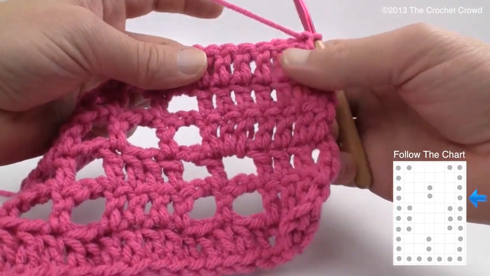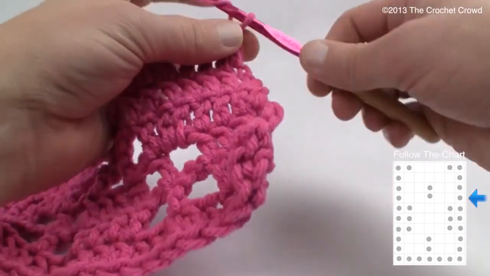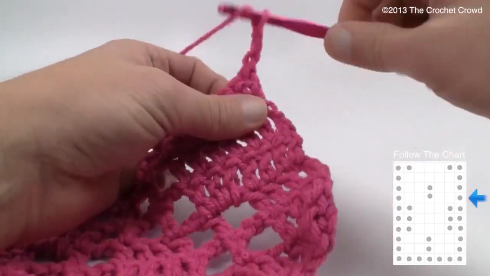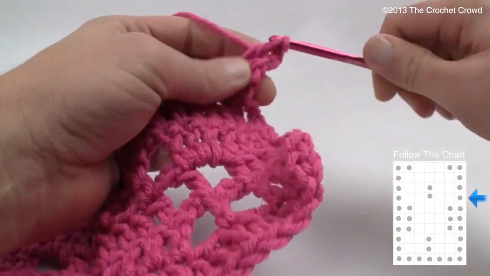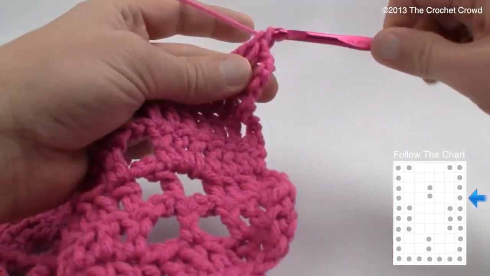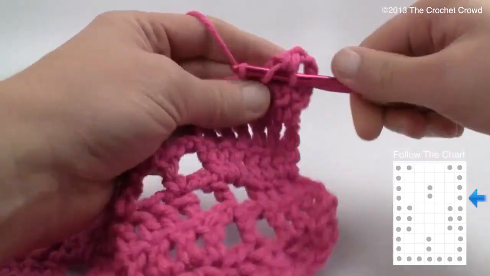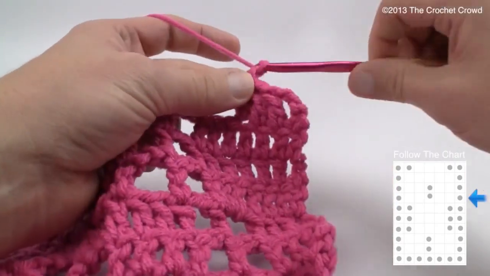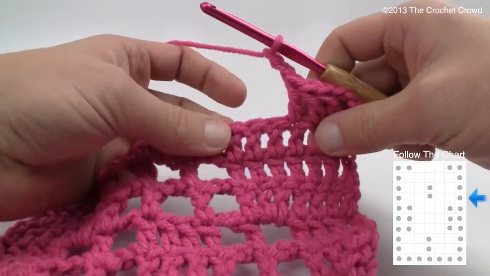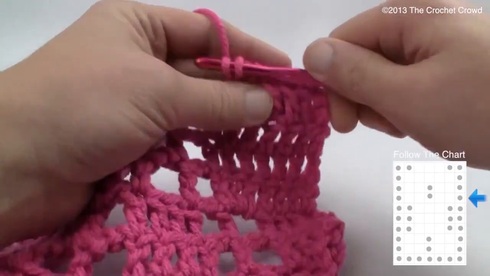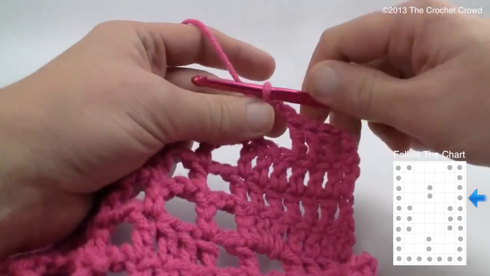So what we have here is that we have chain 3, so 1, 2 and 3. The first block is solid, so that means that the next 2 are 1 double crochet each, and of course we have to finish that block off, and then it says 2 is the next one that's empty. So we just 1 and 2, we skip over the 2 and just go into the third, and the next block is also empty.